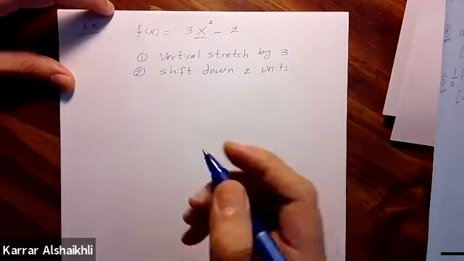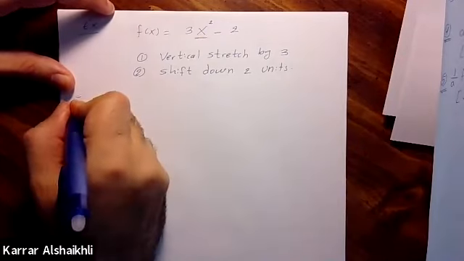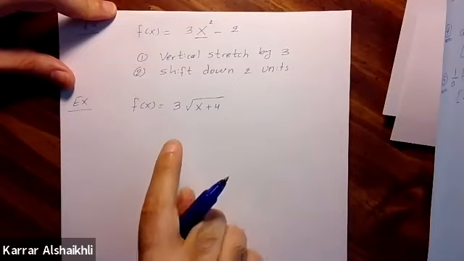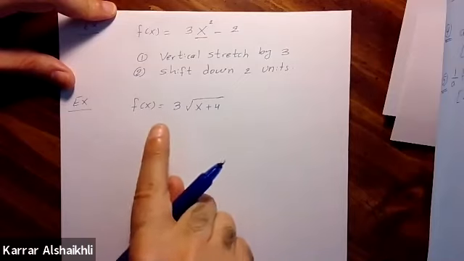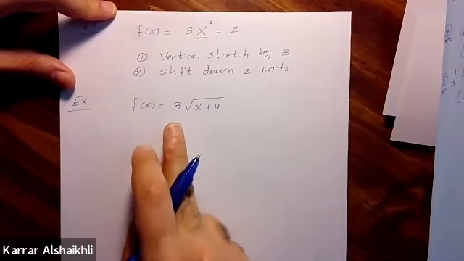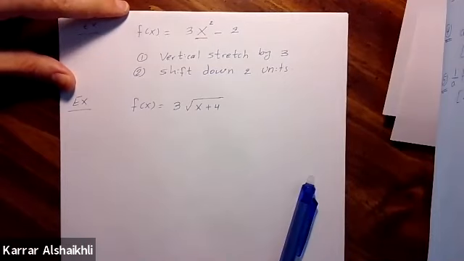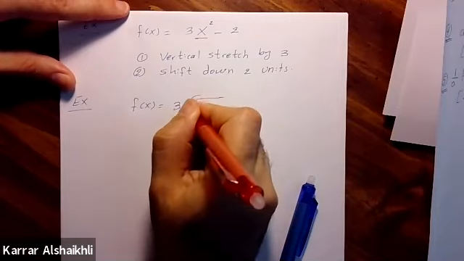Let's do another example about that. See now, always when I need to write down the techniques, I'm going to start from the left to the right. The parent function here, this one.